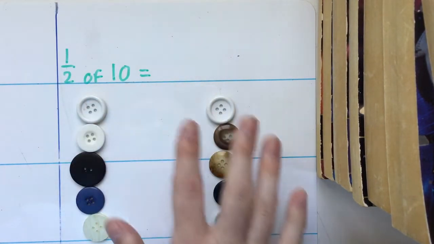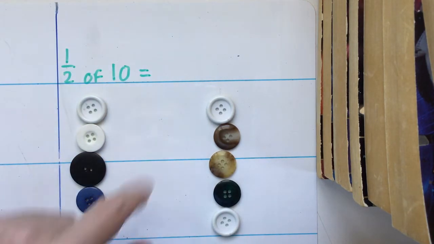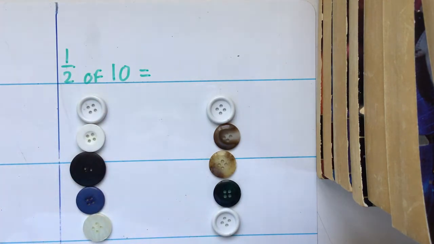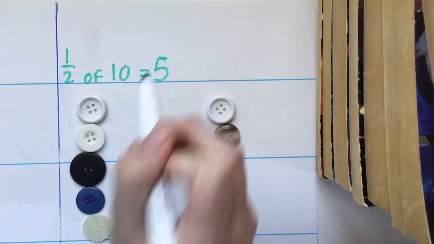So let's see, we know we've got 10 altogether. Let's count how many we've got. So what is half of 10? 1, 2, 3, 4, 5. And I'm going to count the other half to make sure it's the same number. 1, 2, 3, 4, 5. So now I know that half of 10 is 5.